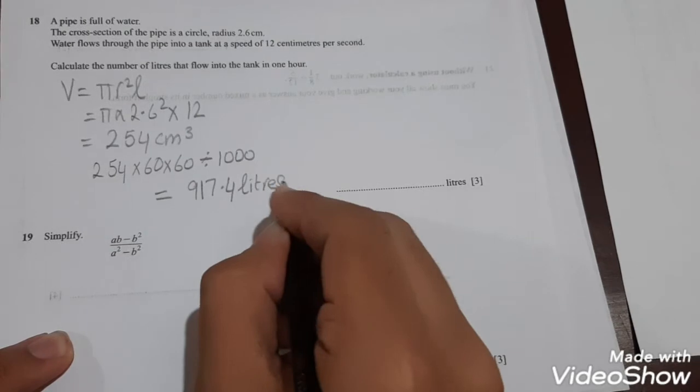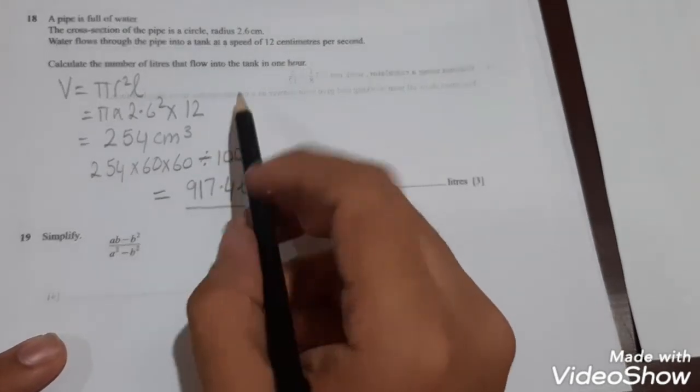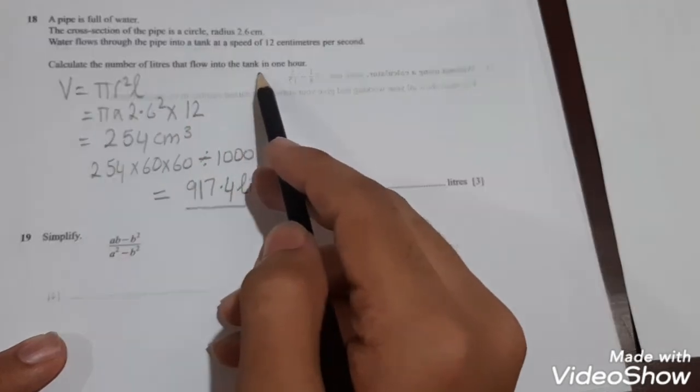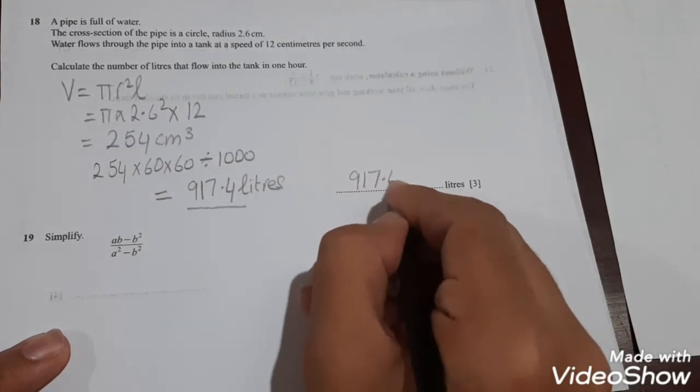So this is the volume of water that passes through the pipe and into the tank in 1 hour. So we'll write 917.4 liters.